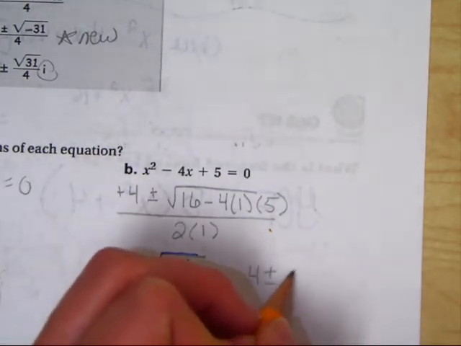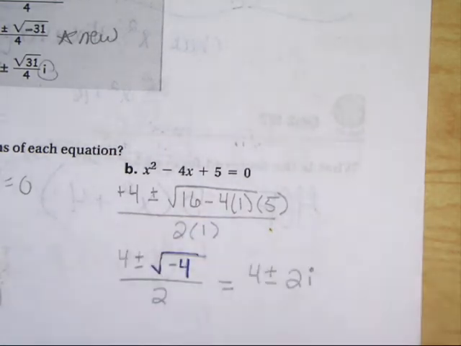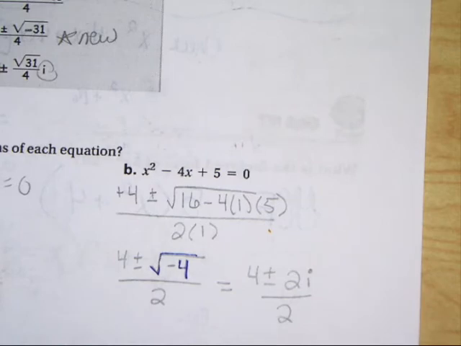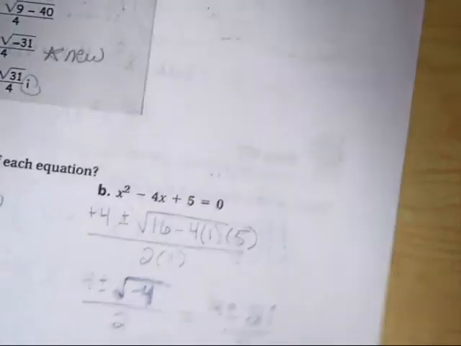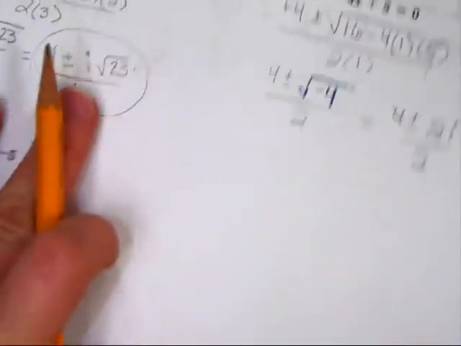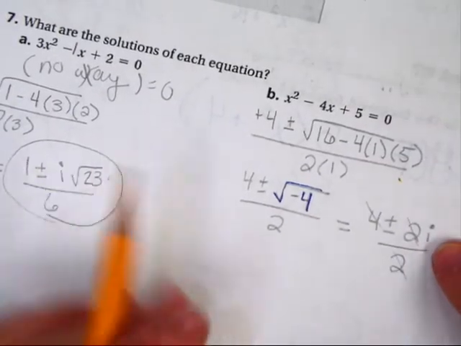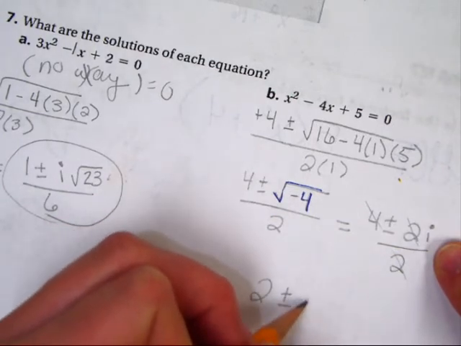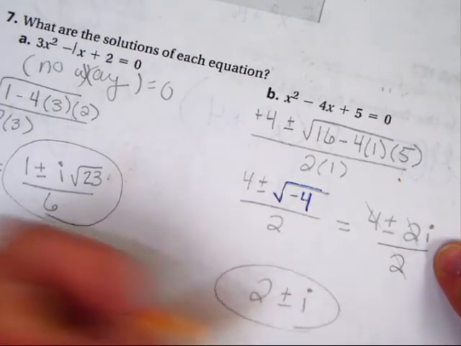4 plus or minus, now this is 2i, because the square root of 4 is 2, but it's imaginary, all over 2. Now you see all these outside numbers, they each reduce by a factor of 2. Because they each reduce by a factor of 2, we just write 4 plus or minus 1i. The 2's cancel out.